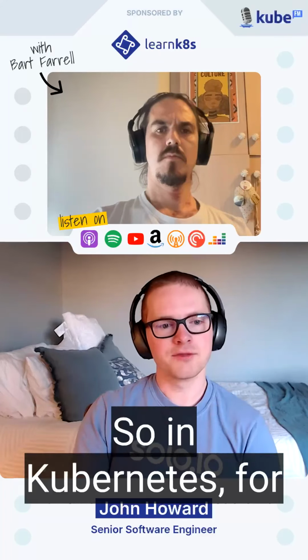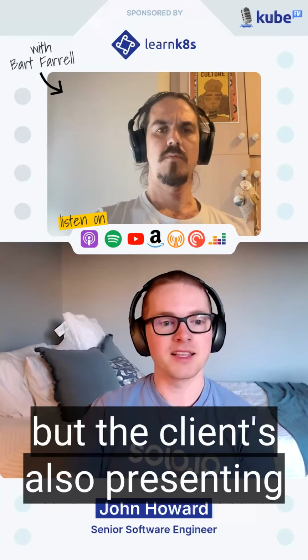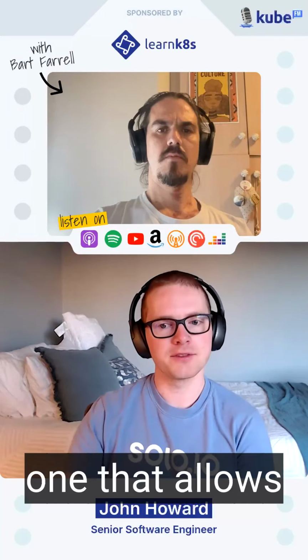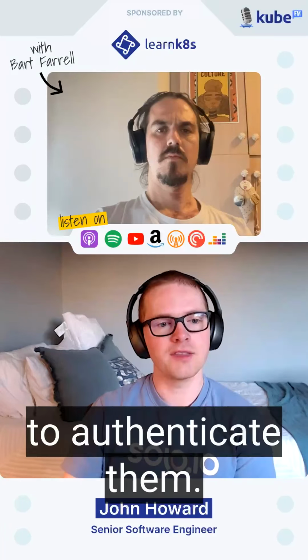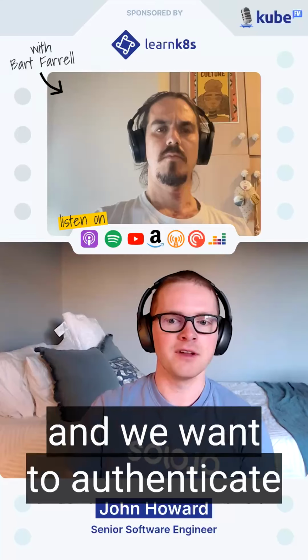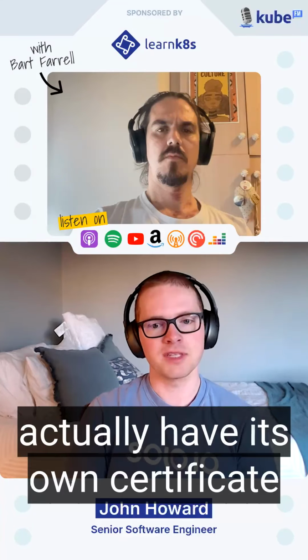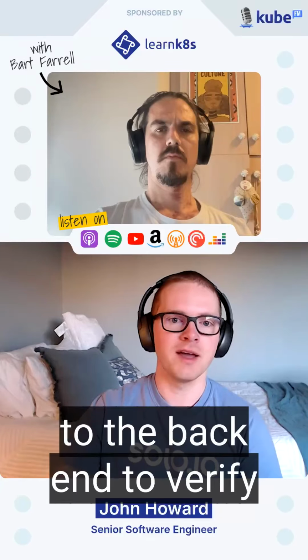So in Kubernetes, for example, what this would mean is that like any workload-to-workload traffic, not only is the server serving a server certificate, but the client's also presenting one that allows the server to authenticate them. So going back to like what I said in the front end to back end scenario, and we want to authenticate and authorize them, like a front end would actually have its own certificate that it would present to the back end to verify who it was, where it came from.